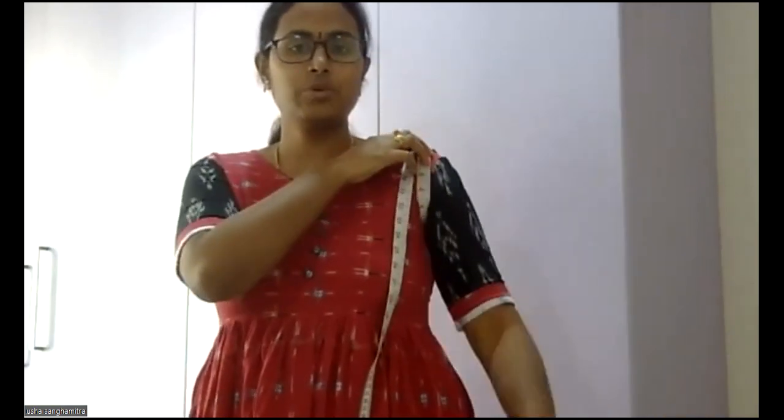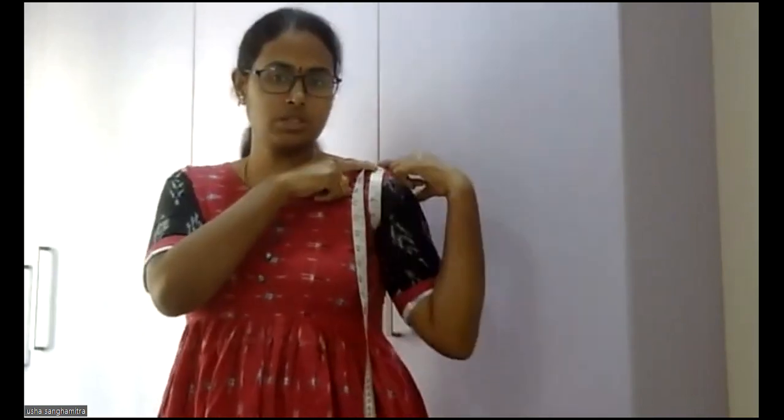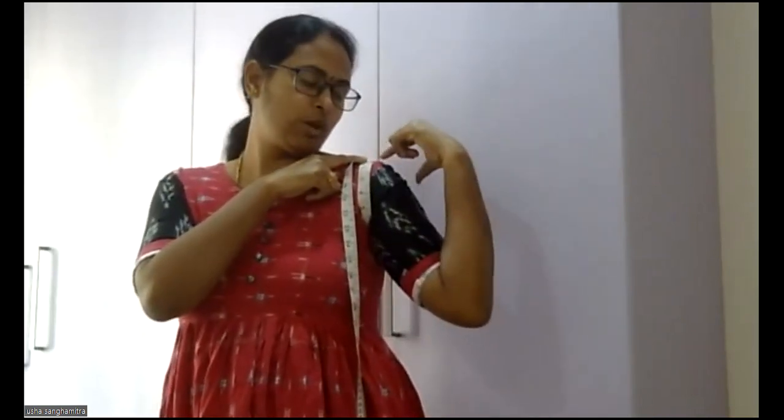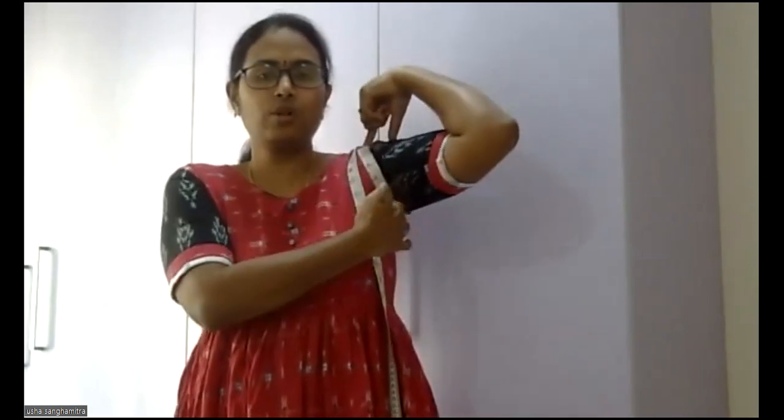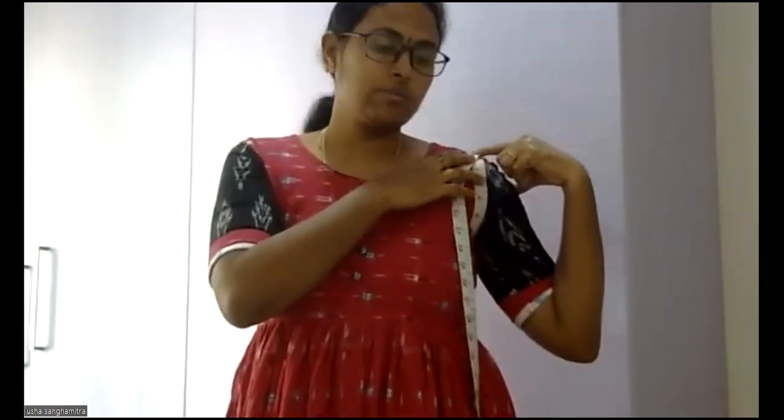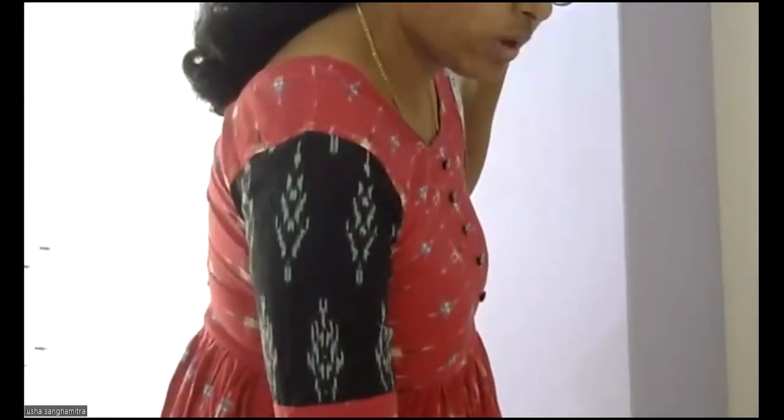Okay, just take the round and feel comfortable. Put your hand down and whatever the measurement you feel comfortable, just make a note of it. So here my armhole is 16. Okay, I'm taking from the shoulder point till the full round and back also. Okay, so my measurement is 16 armhole, AH.